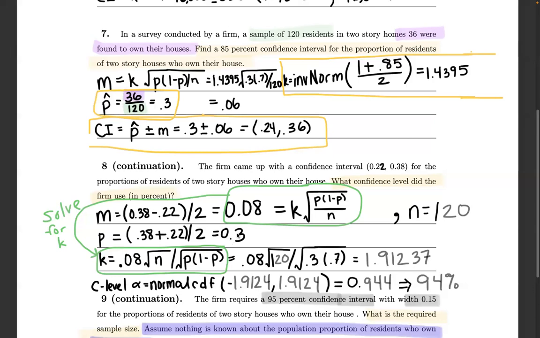Which is 0.3. And then we want to solve for what K is. So here we have an expression where K is unknown. So to solve for K, we're going to divide by the reciprocal of this fraction. So that would mean that we would have K equal to 0.08 times the square root of N, which is the denominator, divided by the square root of P times 1 minus P, which was the numerator. So I'm just solving algebraically for K here.